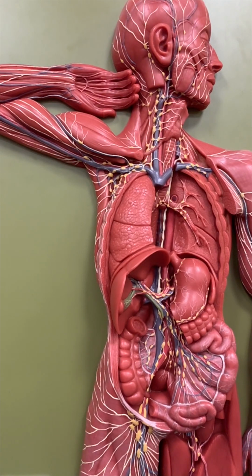Collecting vessels gather lymph from the lymphatic capillaries, and that fluid moves then to the lymph nodes in the various regions of the body. From the collecting vessels, fluid will move into lymphatic trunks, and then it will move into lymphatic ducts before being dumped into the subclavian veins of the circulatory system.